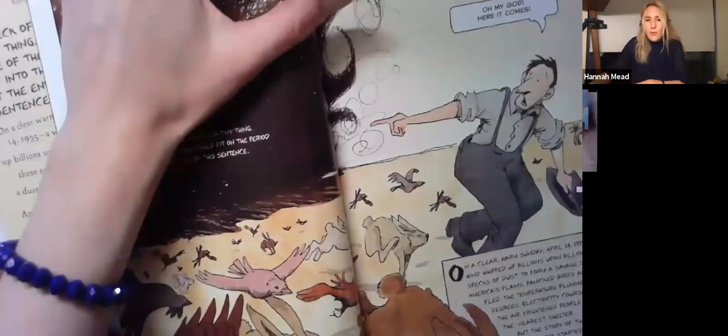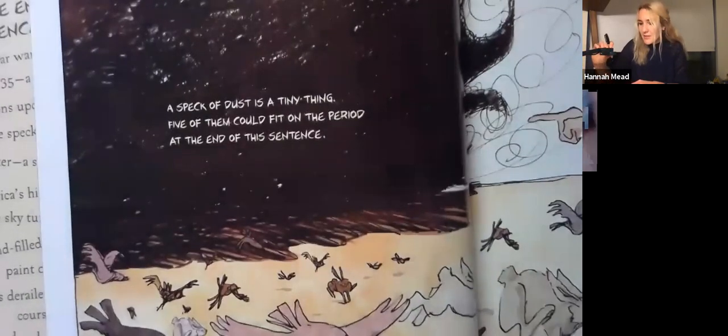Remember, we're on the lookout for not only main ideas this time, but text structures to help us see and understand these main ideas.